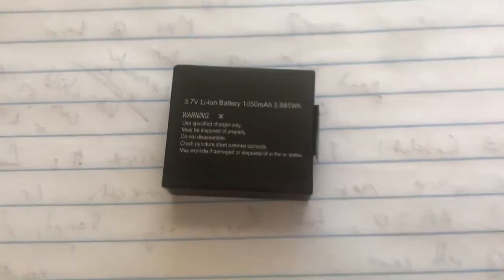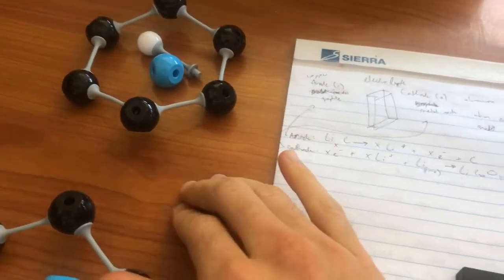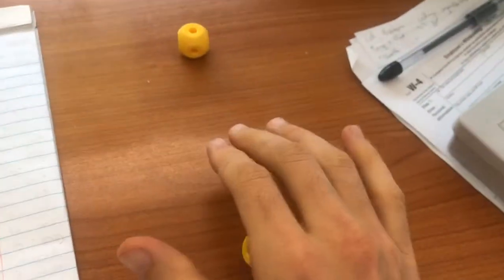Hello everyone, in this video we are going to be talking about how lithium ion batteries work. At the core of all of our lithium ion batteries, we've got three parts: an anode, an electrolyte, as well as a cathode.